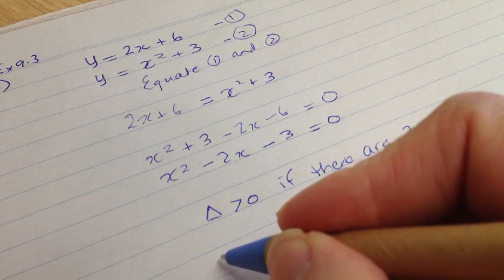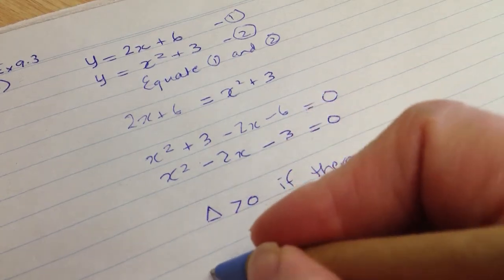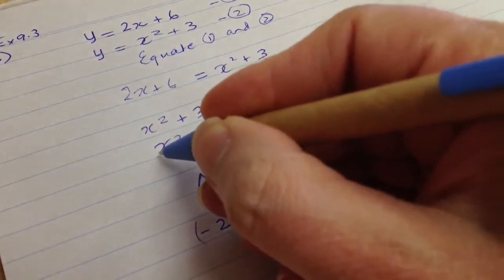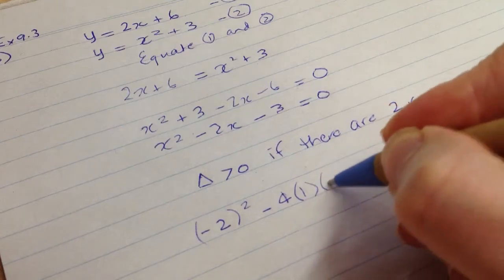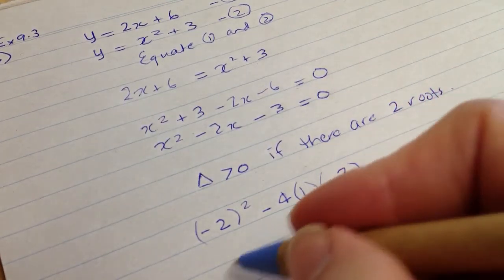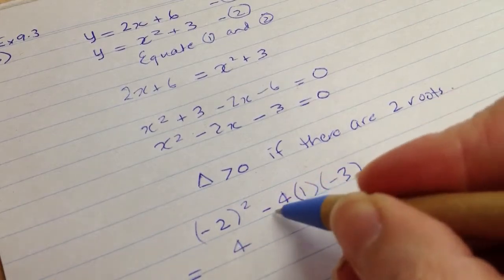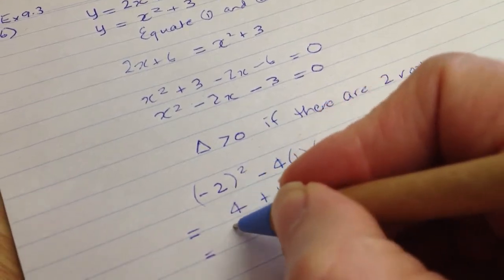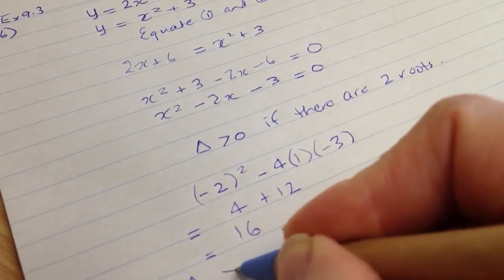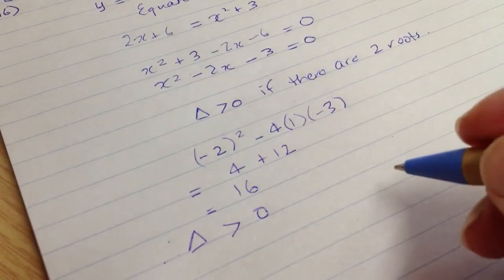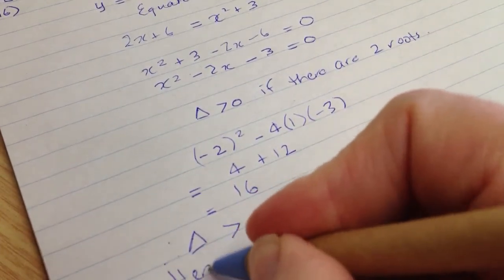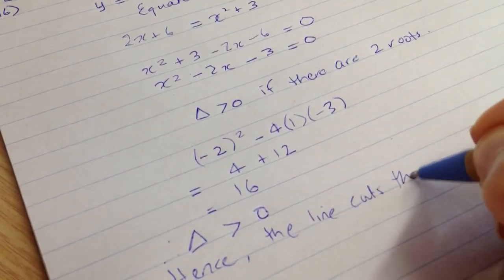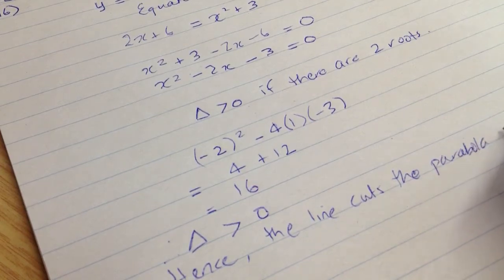So let's find the discriminant. The discriminant is b squared, so minus 2 squared, minus 4 times a, which is 1, times c, which is minus 3. Okay, and we get 4 minus 4 times minus 3, which is plus 12. That's 16. So therefore the discriminant is greater than 0, right? And hence the line cuts the parabola at 2 points.